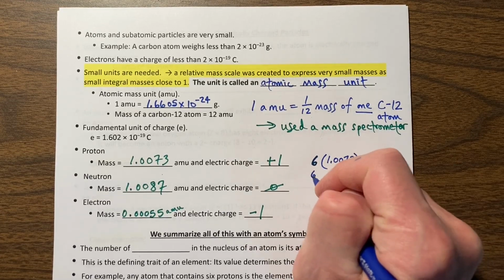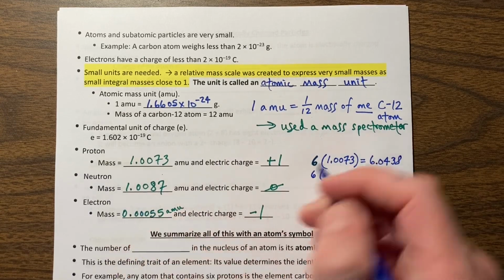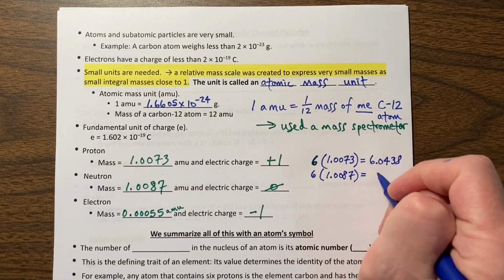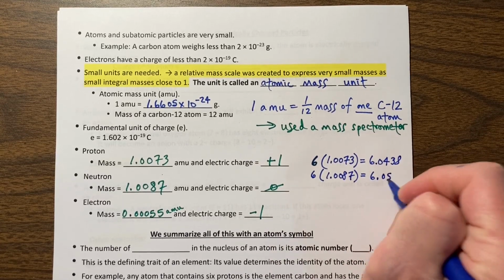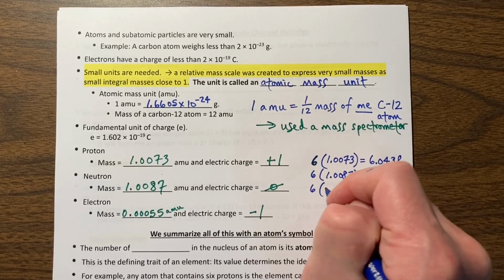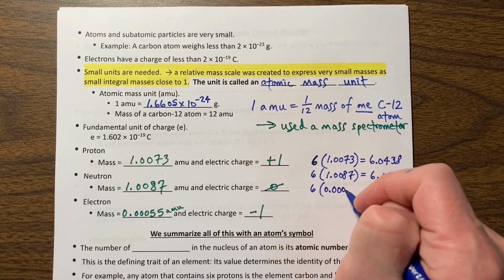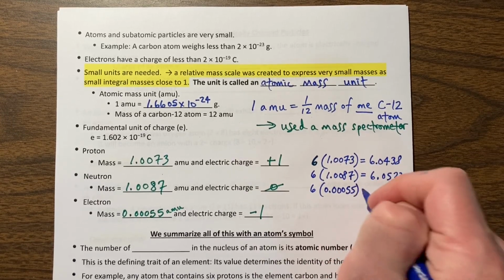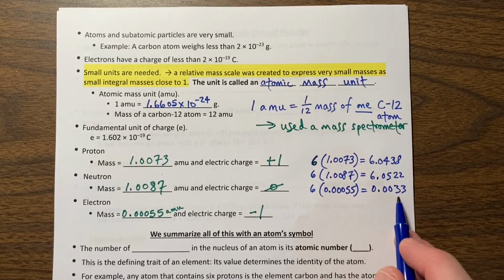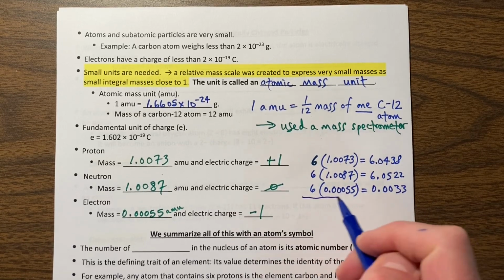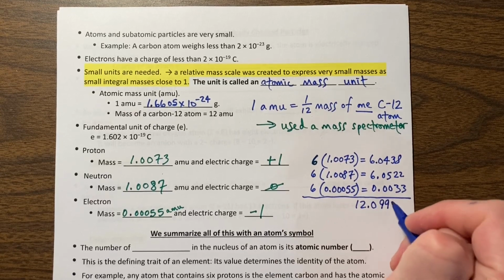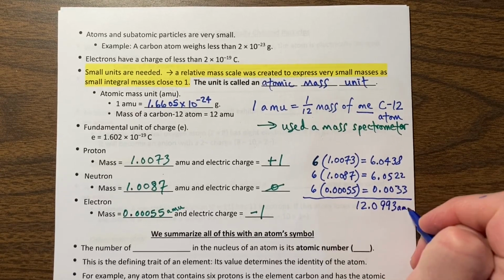And then you add to that the mass of 6 neutrons, which is 6 times this number, 1.0087 atomic mass units, and that turns out to be 6.0522. And then you add to it 6 times the mass of an electron on this scale, which is 0.00055. That turns out to be 0.0033. So the mass of an electron doesn't occur till the 3rd decimal place. If you add these up, you end up with 12.0993 atomic mass units.